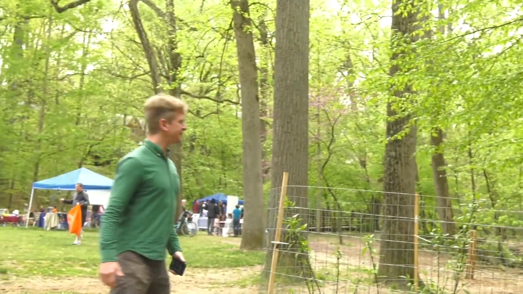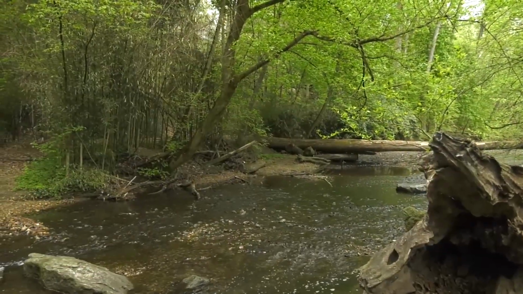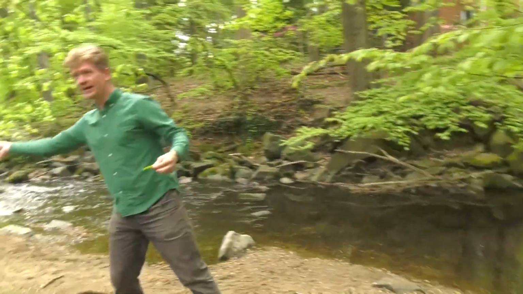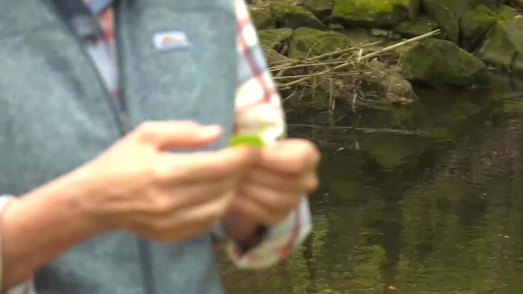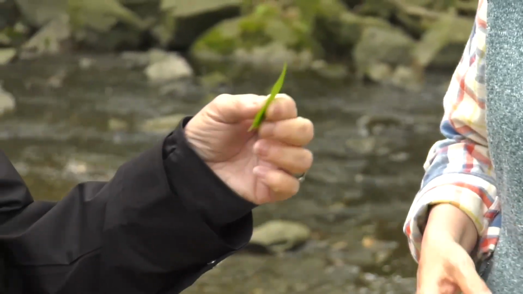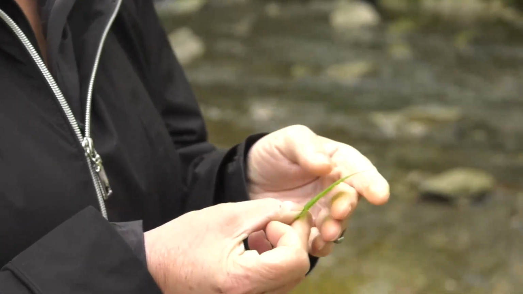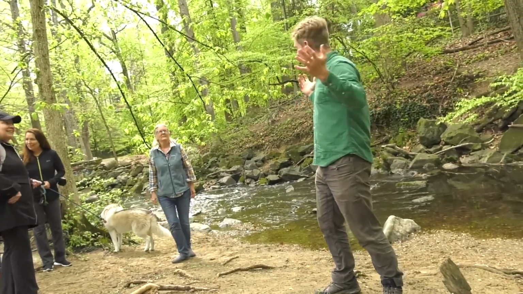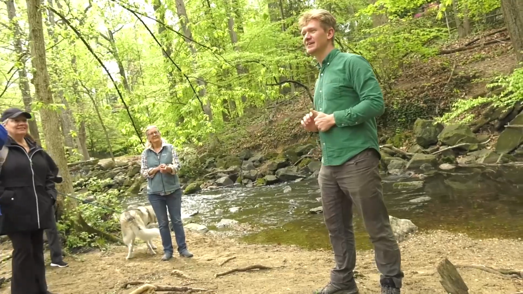Ooh, one of my favorites. Pass one that way, and then one this way. Based on some of the traits we've been looking at with the other species, does someone want to call out some identifying features about this leaf?